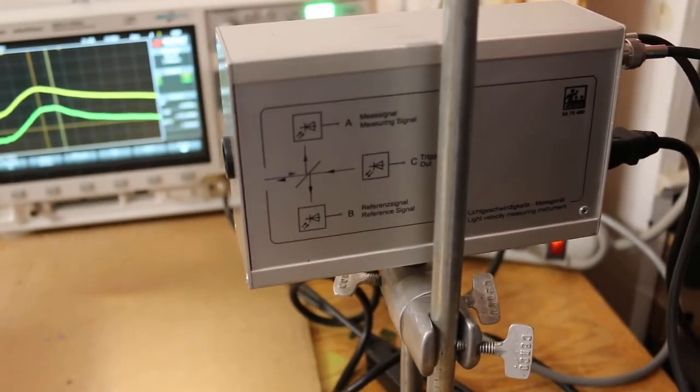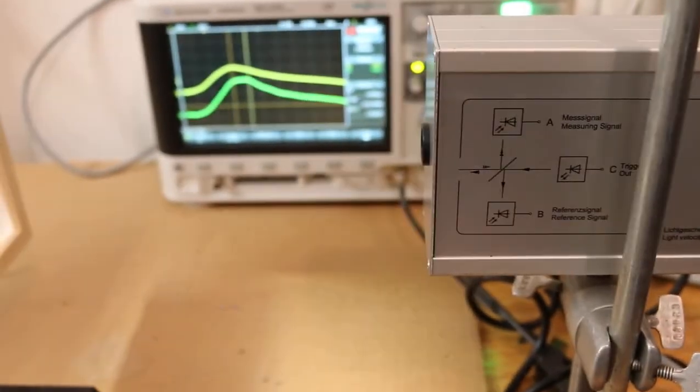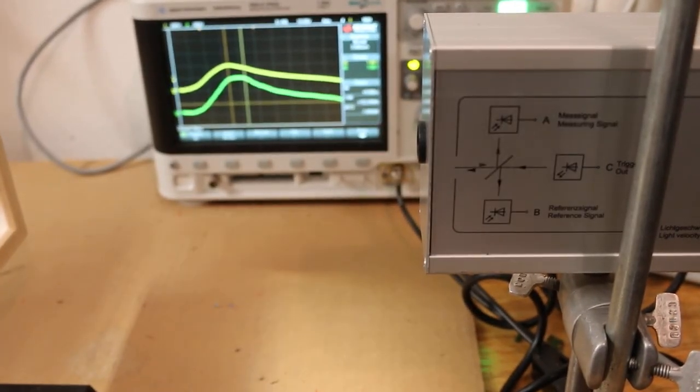Or I shouldn't use the word simple. I'd say straightforward, I guess, in that the box takes care of all these little issues for us. Okay, so in the next video, I'll show you how the data comes in and how we can make those pulses separate a bit more.